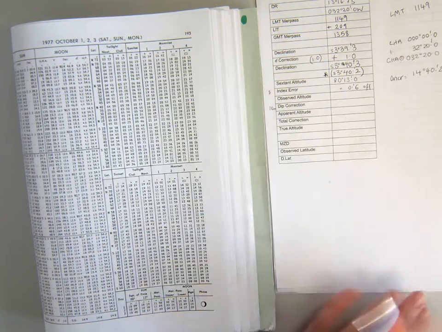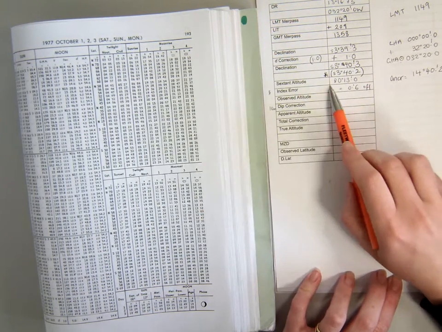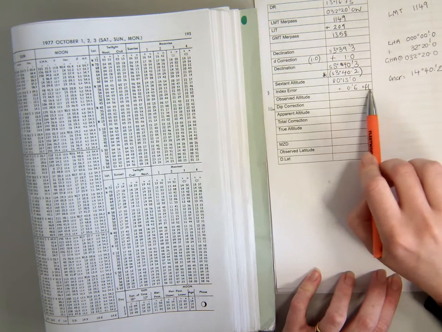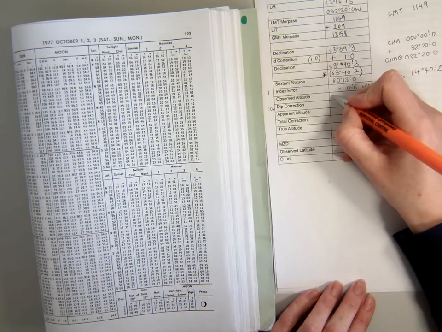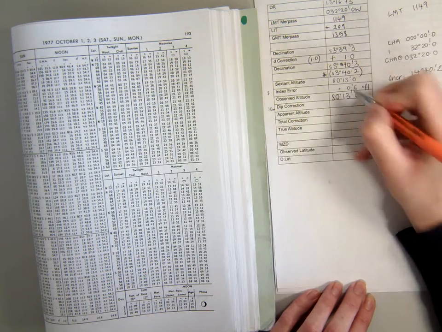Right, so in this question we've got an index error. If we're correcting our sextant altitude, we're going to apply that index error of 0.6. Because it's off, we're going to add it on. So the observed altitude is 18 degrees 13.6.